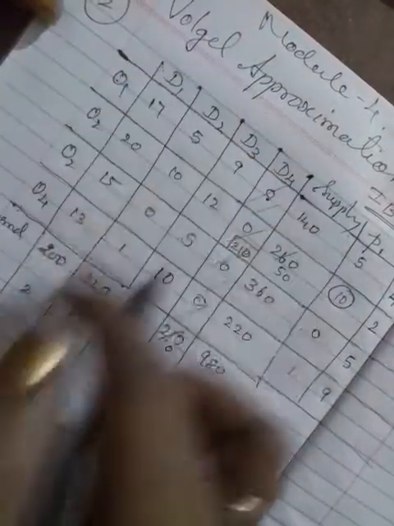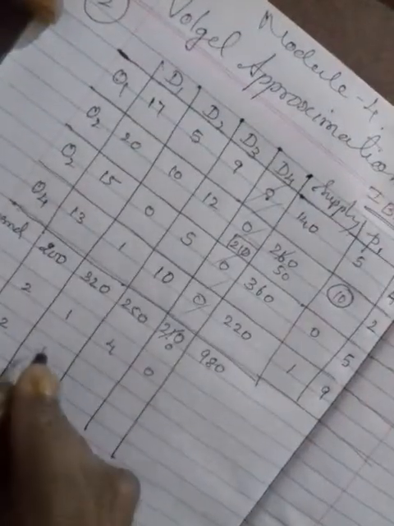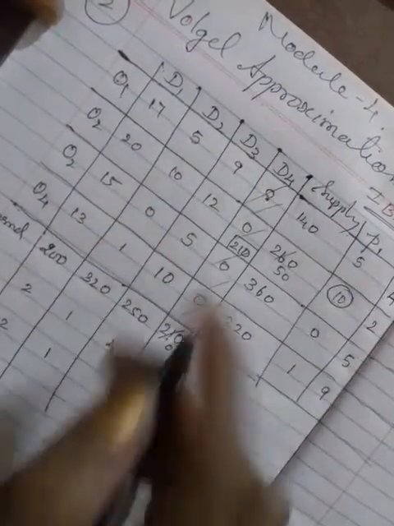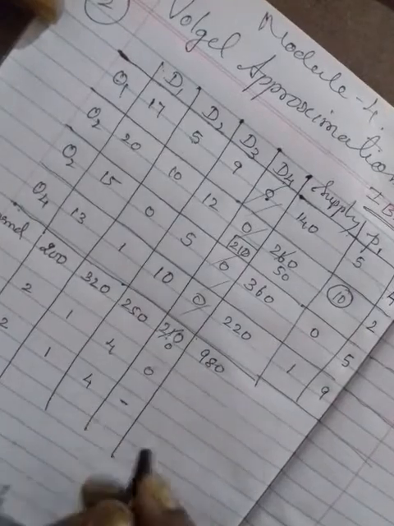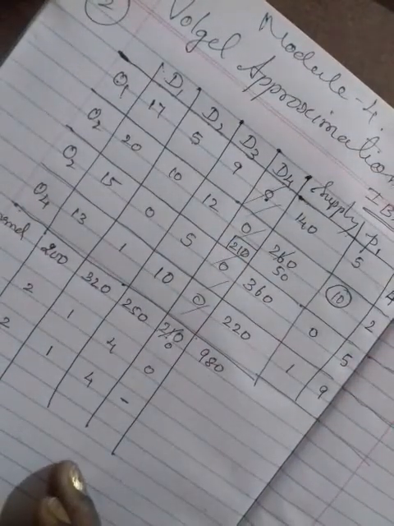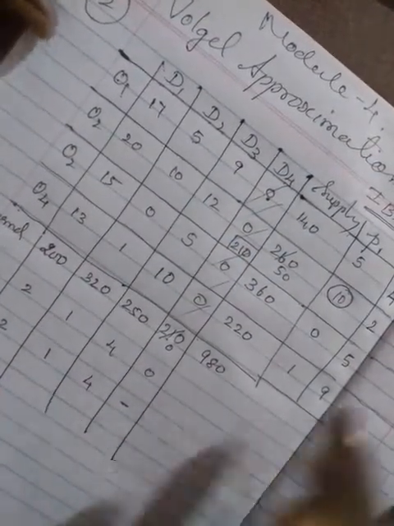For the columns we get the same values, and here we put a dash because we already cancelled this particular column. Now which is maximum?